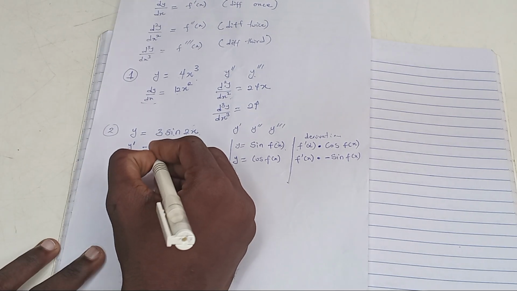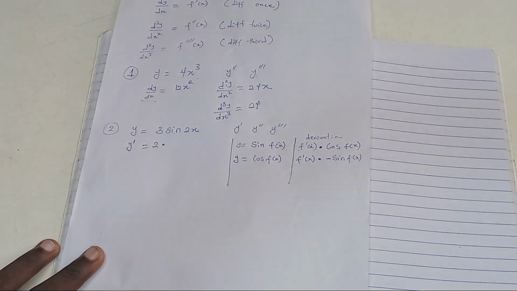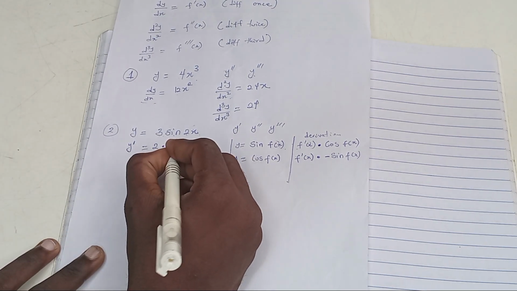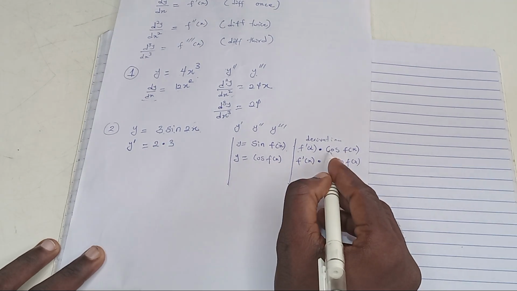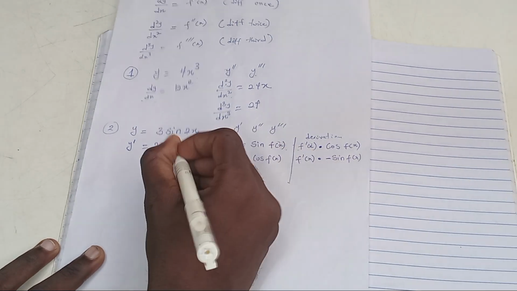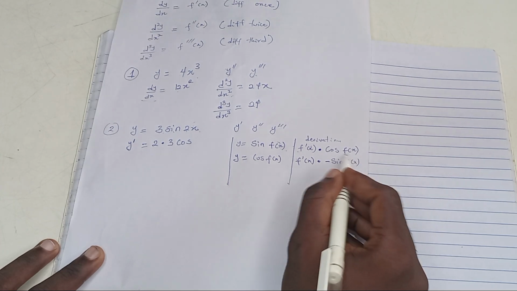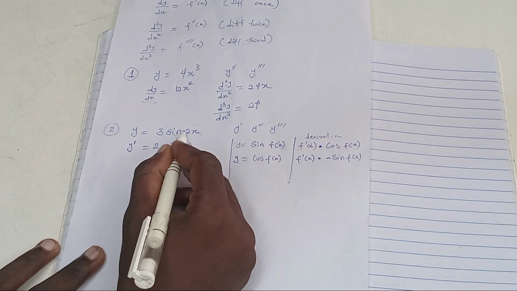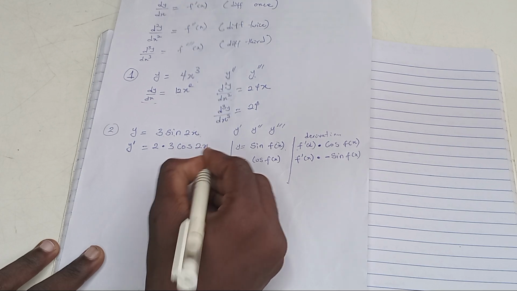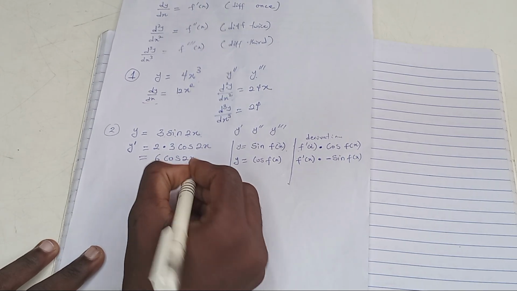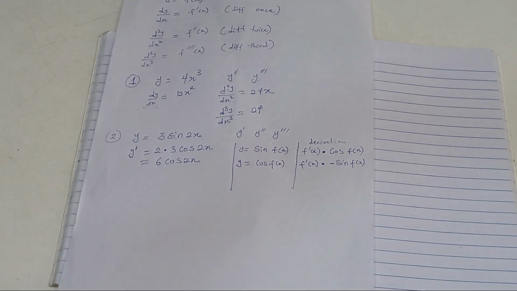So write 2 times the coefficient 3, then cos of the function of x, which is 2x. That gives us 6 cos 2x. You can see how easy it is to differentiate.